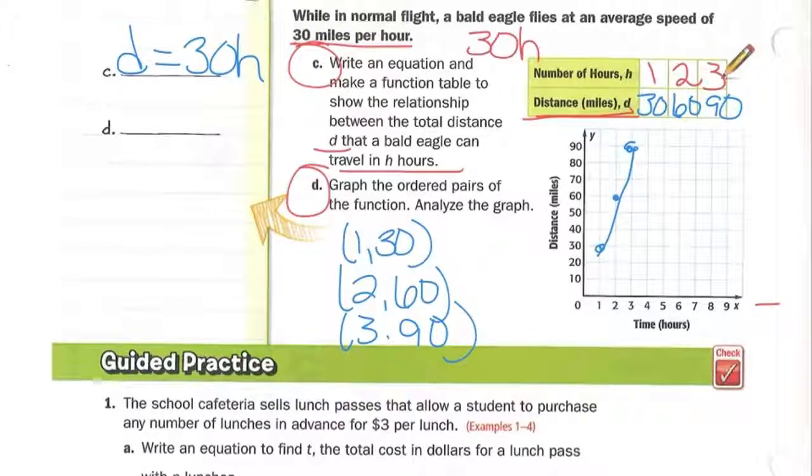You'll be doing your guided practice in your C step, and that's it for functions. Good luck with all your practice problems and everything else that you need to do in this topic, and please make sure to ask questions if you need any more help.